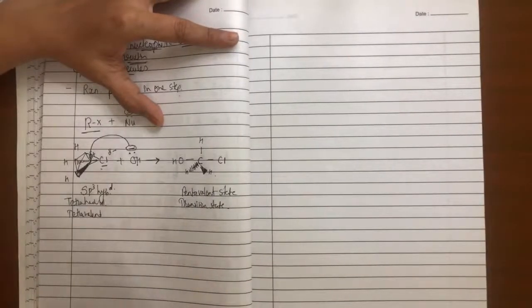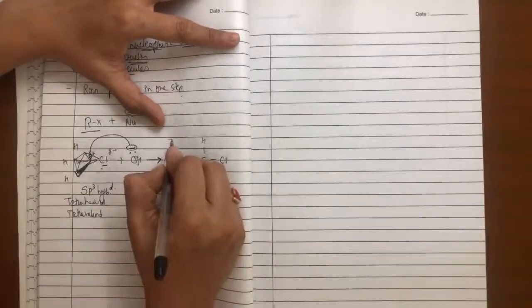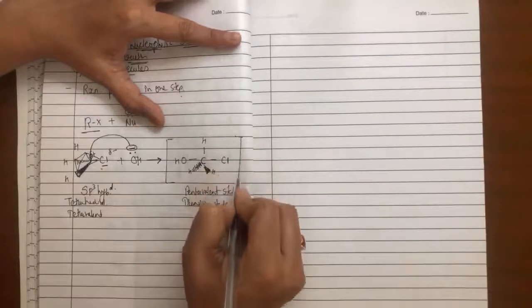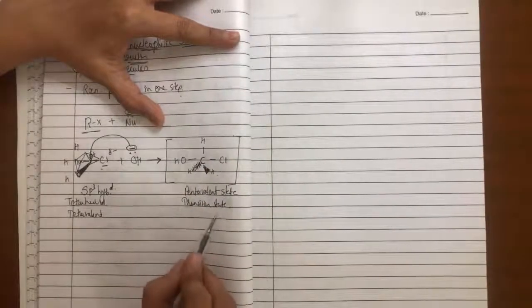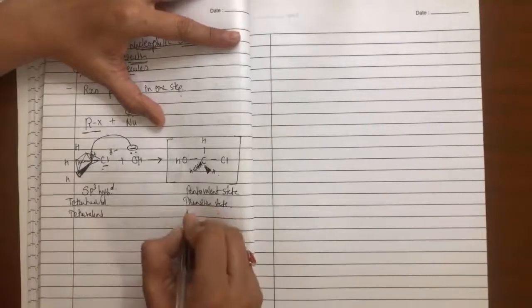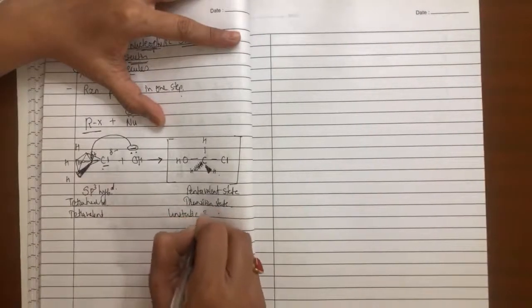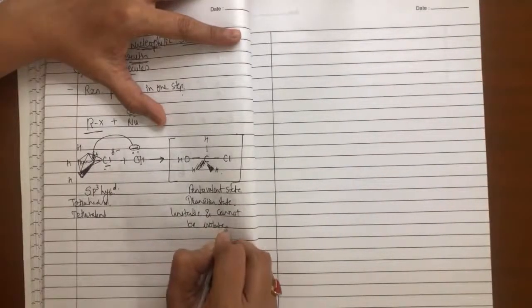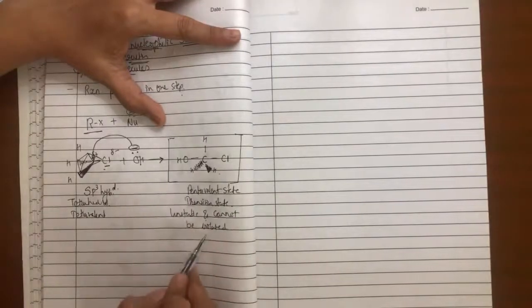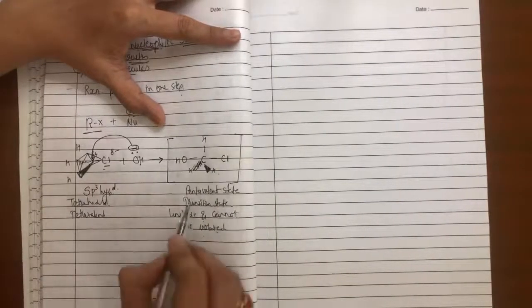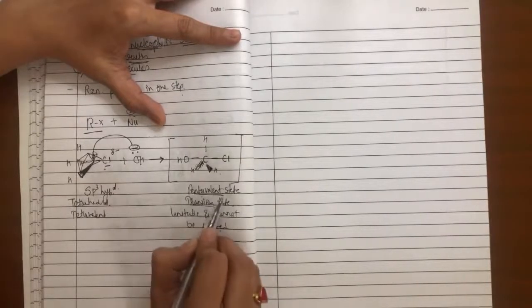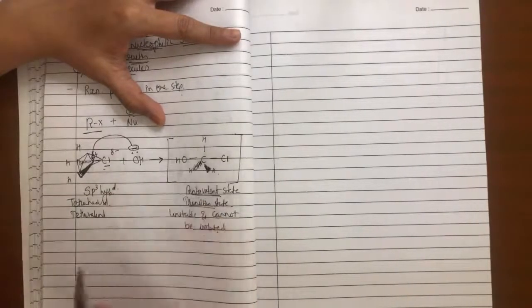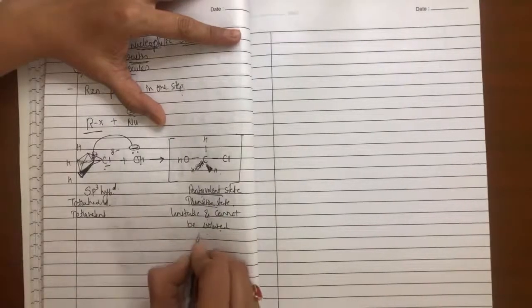This is not an intermediate state because this is very unstable and you cannot isolate it. You cannot isolate this transition state. This is an imaginary state. So this is not an intermediate. This is a transition state. So once this is formed, as this is very unstable because in this transition state your carbon is in pentavalent state and is forming 5 bonds instead of 4 bonds, this immediately undergoes cleavage.